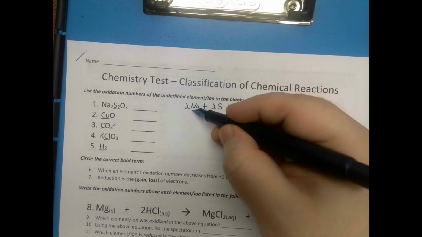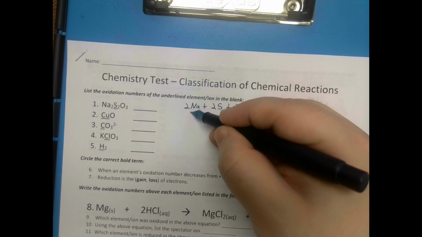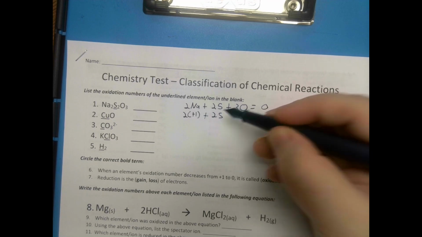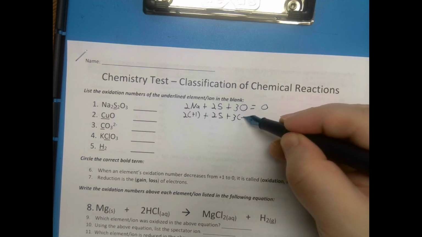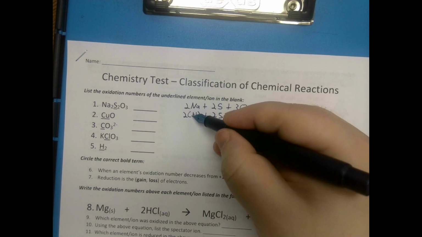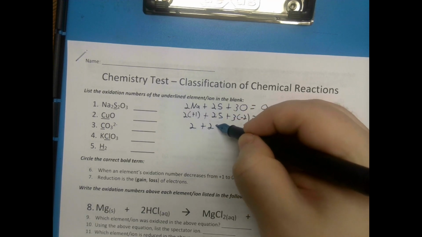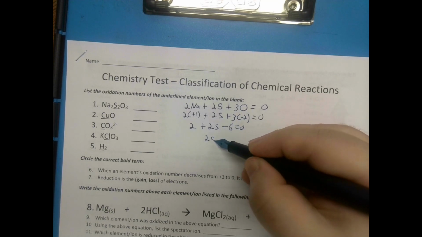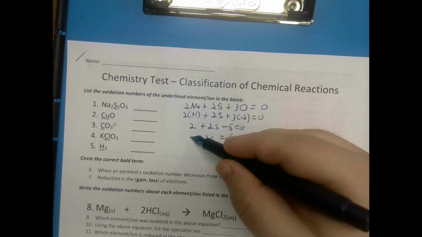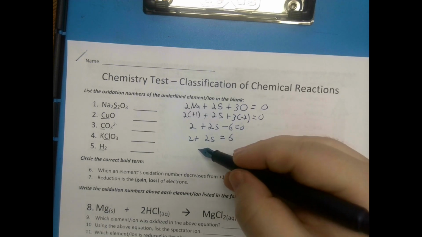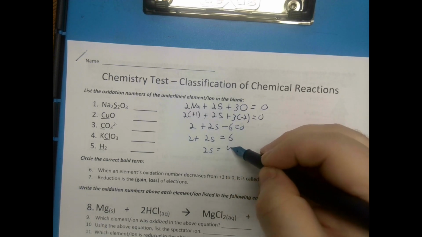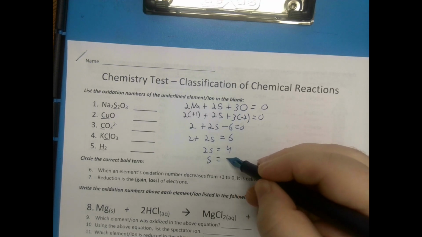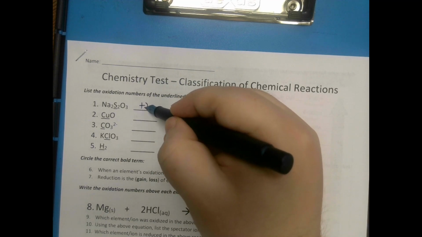We know sodium is group 1. Group 1 always has +1. And we're trying to solve for sulfur. And we know oxygen always has -2. So that would be 2 plus 2s minus 6 is equal to 0. 2s equals 6, moving it to the other side. Subtracting 2 from both sides, we get 2s is equal to 4. And dividing by 2, we see s is equal to 2. So that means +2.